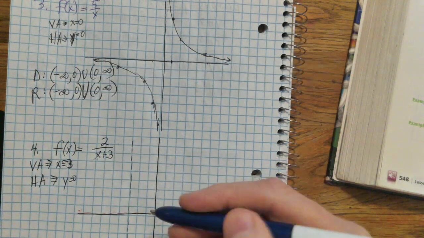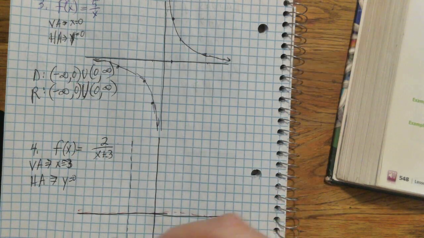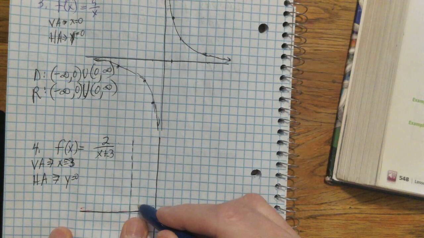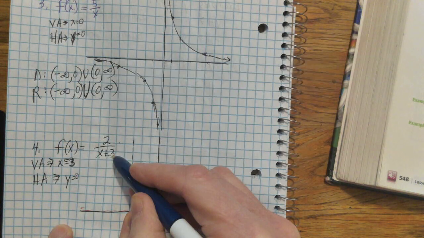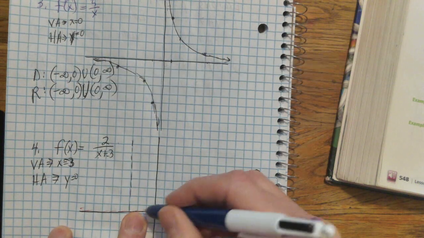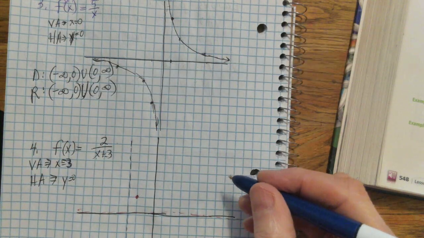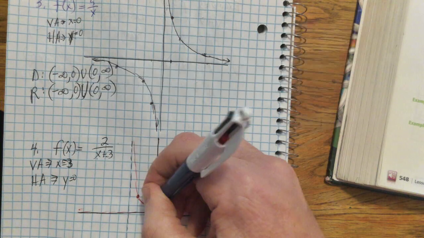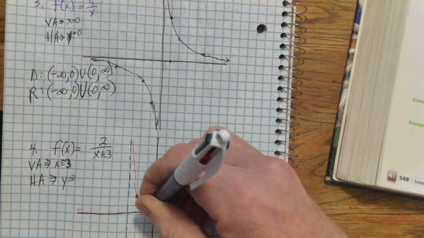I said pick one point on each side, and then we'll go through that point. If I use negative 2, negative 2 plus 3 is 1. 2 over 1 is 2. So I'm going to draw this curve like that.